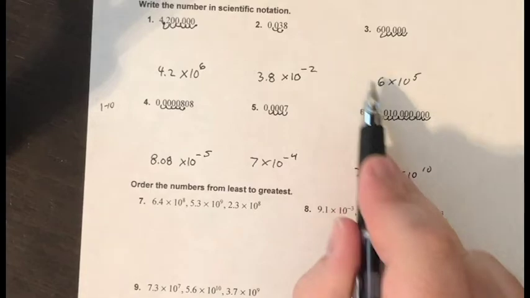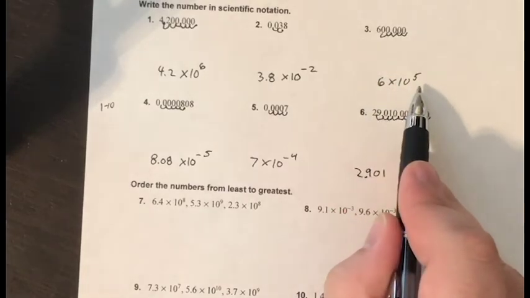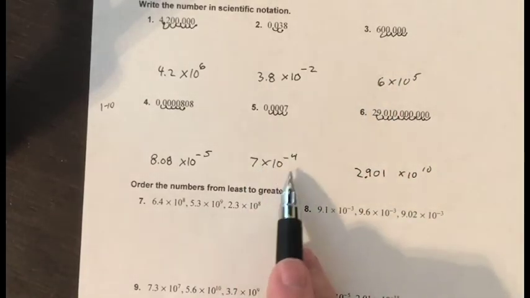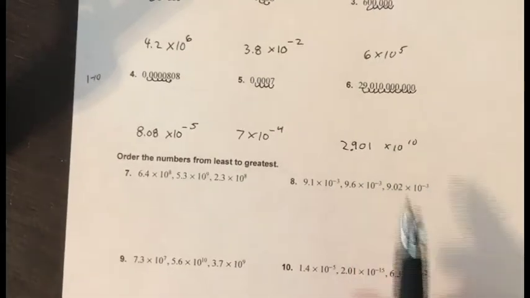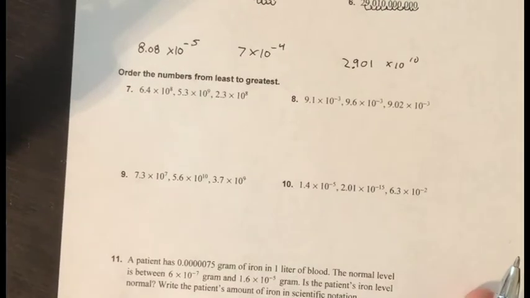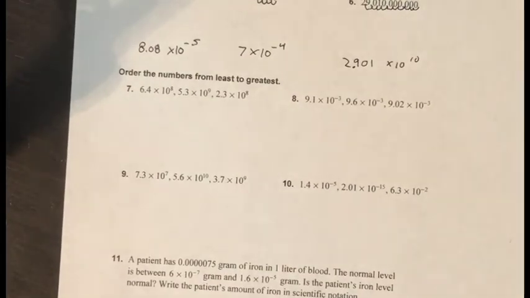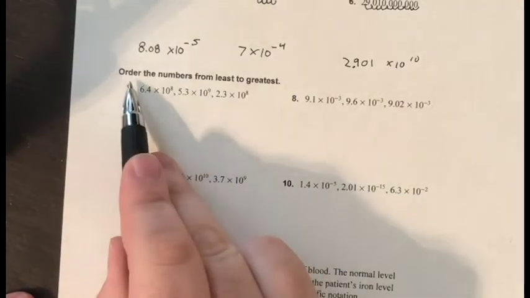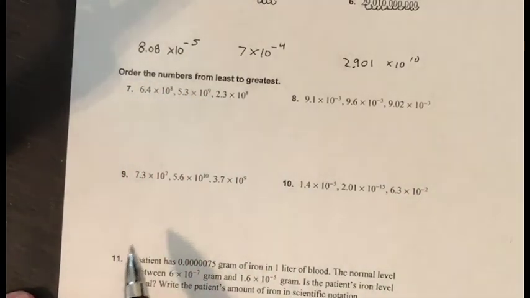What you should have got for 3 was 6 times 10 to the 5th. For 5, 7 times 10 to the negative 4. And for 6, 2.901 times 10 to the 10th power. All right, so I'm actually going to leave you some challenge problems on this one. Your job is to order the numbers from least to greatest.